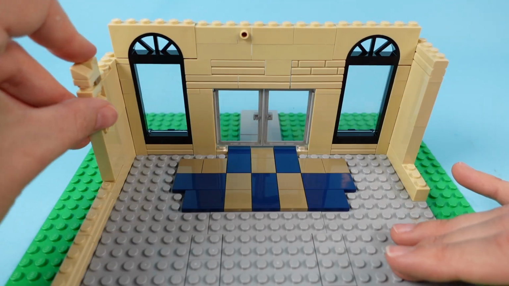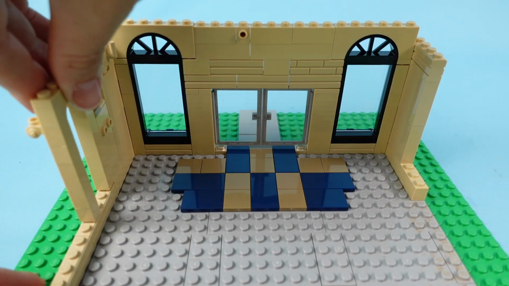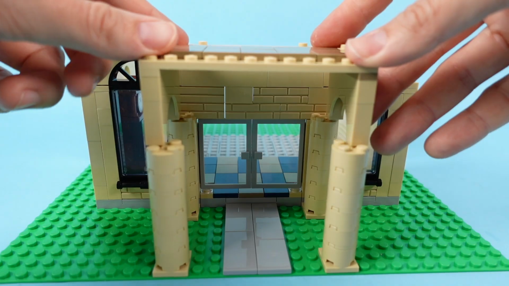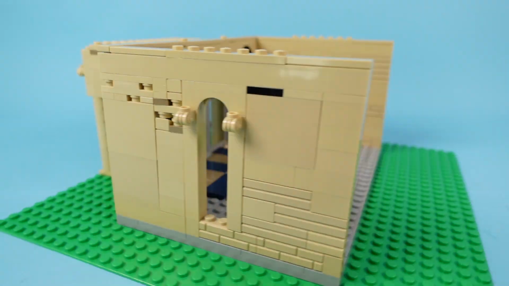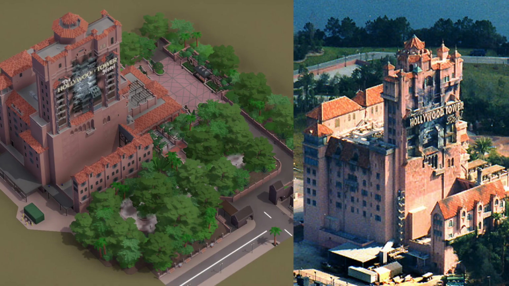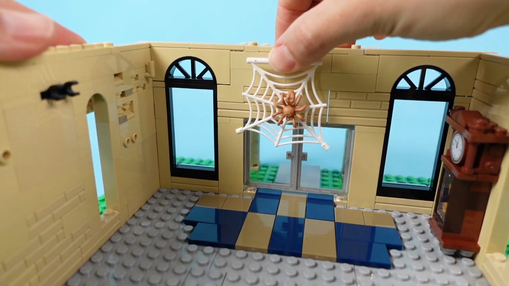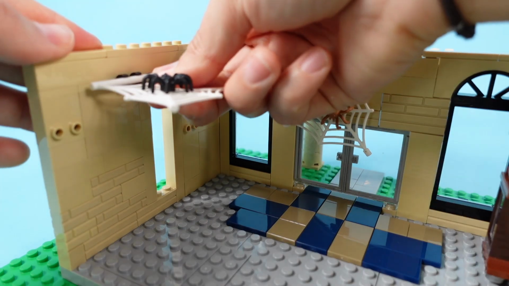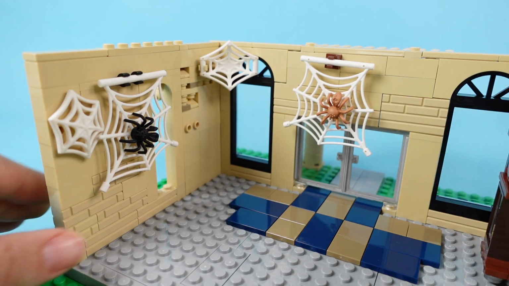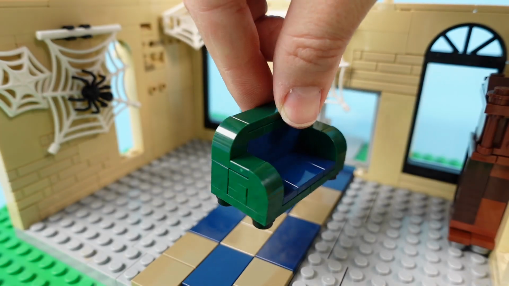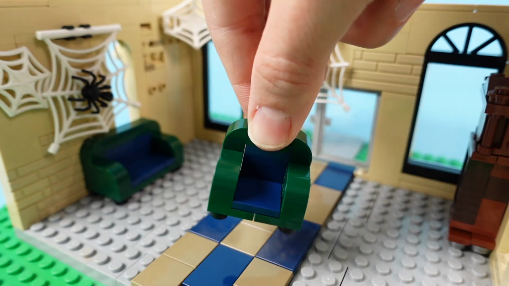I placed in some doors, windows, and walls and put this nice little archway out front like you would see on a hotel. This was my first reason for veering away from the original Hollywood Tower design because I had no idea where to put the entrance. First floors generally contain a lobby though, so let's get some flooring down so that way we can start to decorate the interior with some hotel furnishings, like this nice green couch and a matching green chair.